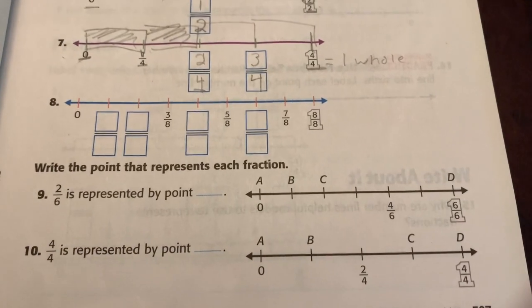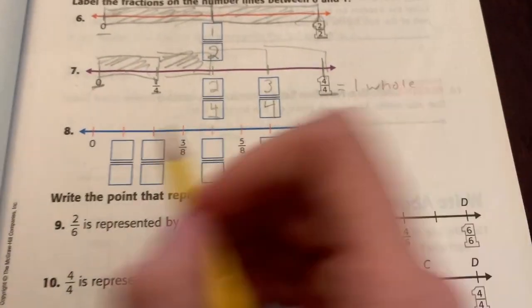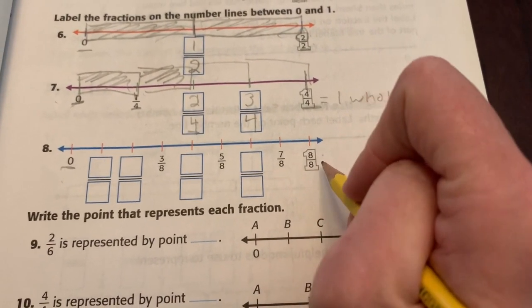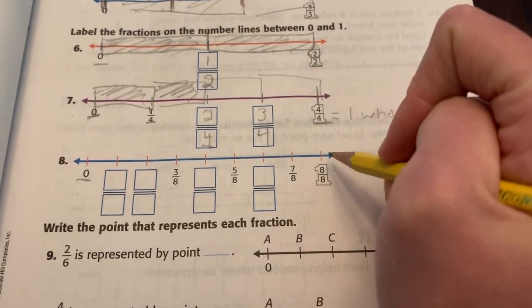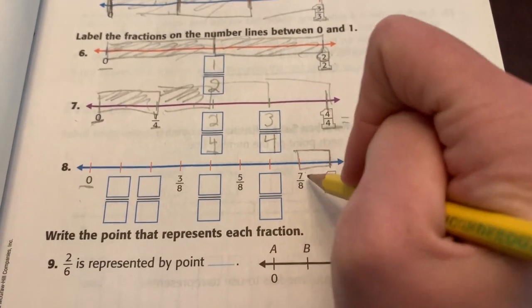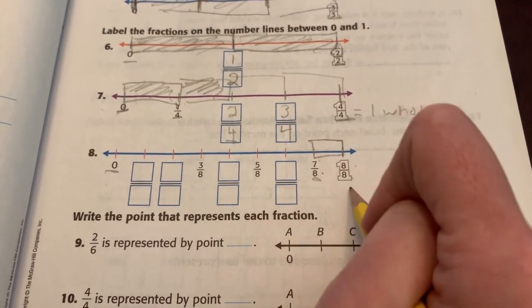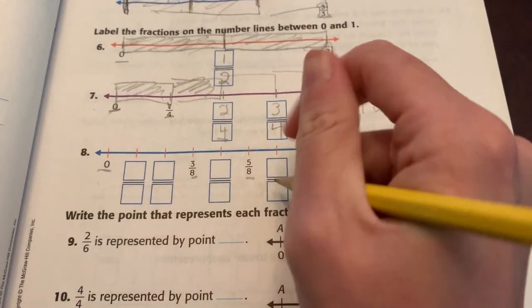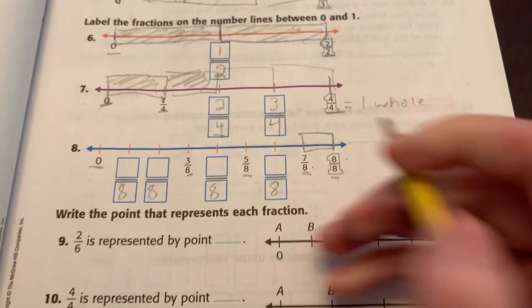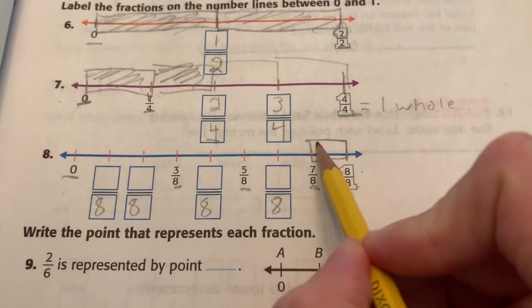All right, move on to number 8. We start with 0, and our 1 whole is 8/8. If we jump back 1 tick mark, we see that this is 7/8. I see that my denominator for all of these is 8. I'm gonna go fill that in, and I'm gonna work backwards this time.